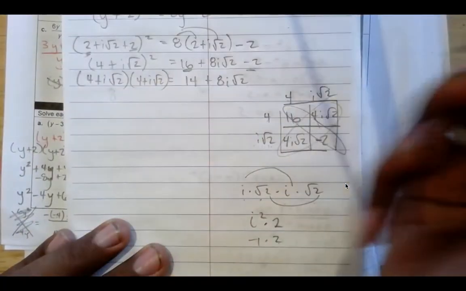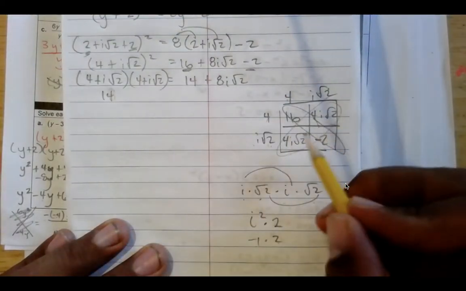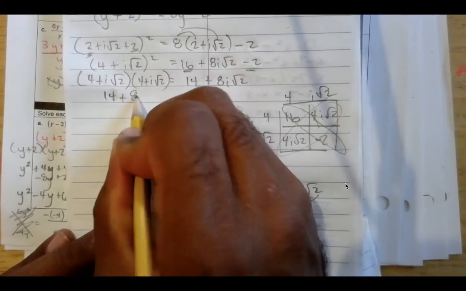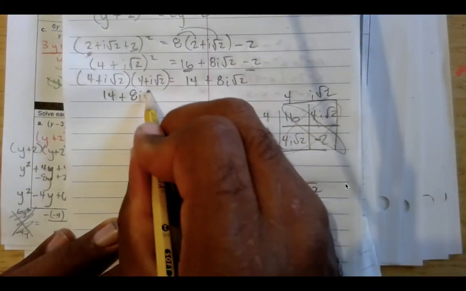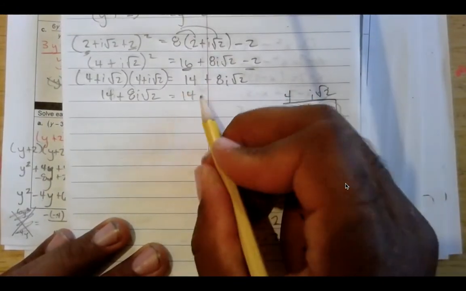Nope, sorry, it's not 8. Sorry, 16 minus 2, I was thinking 16 divided by 2. 16 minus 2 is 14. Okay, that's good, because we got that there. And then 4i plus 4i is 8i, and then we just put the square root of 2 after it. Because you only add up the part on the outside, not the i or the square root.